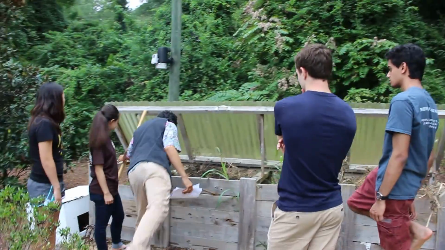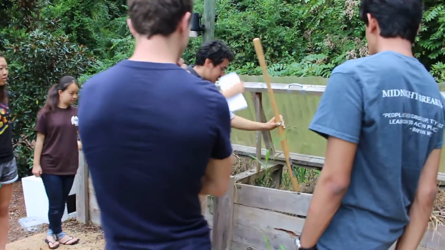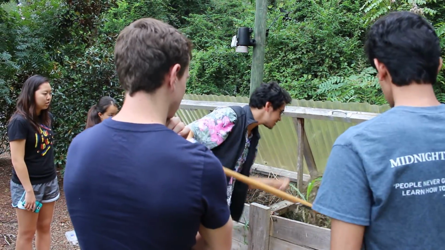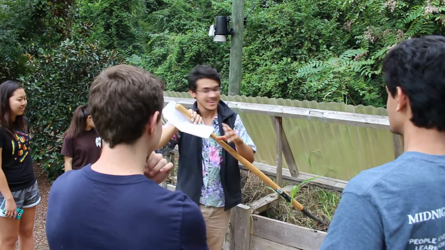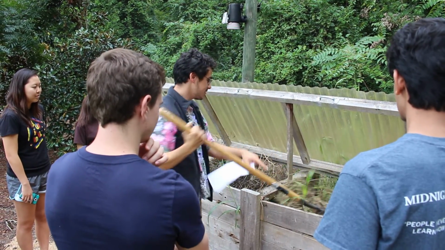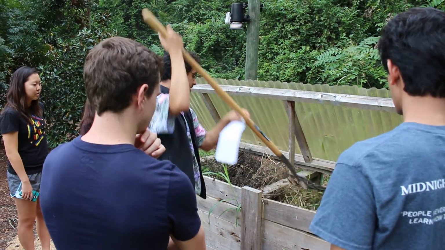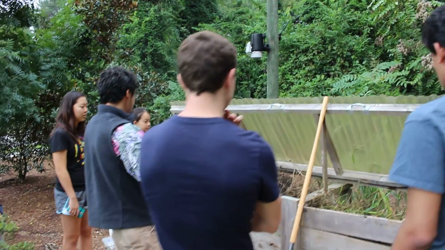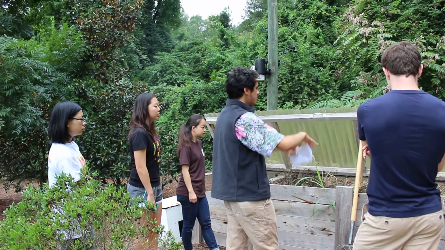Basically you just take the material and dig it in and then invert the pile. So do something like that. I'm not going to do the whole thing because that takes a while. But then you want to just invert each pile and pack it down again. Basically you want the outside parts going on the inside, and the bottom parts going on top. So the colder part should be going towards the hotter middle.